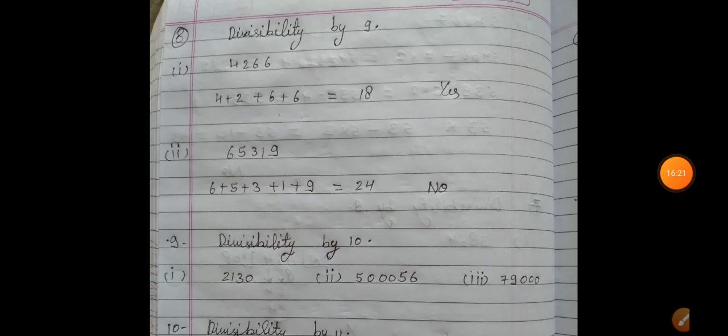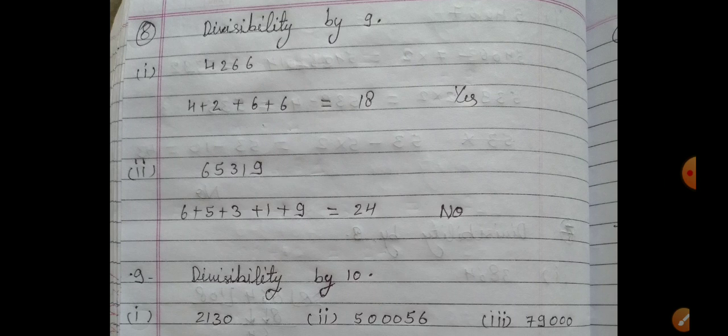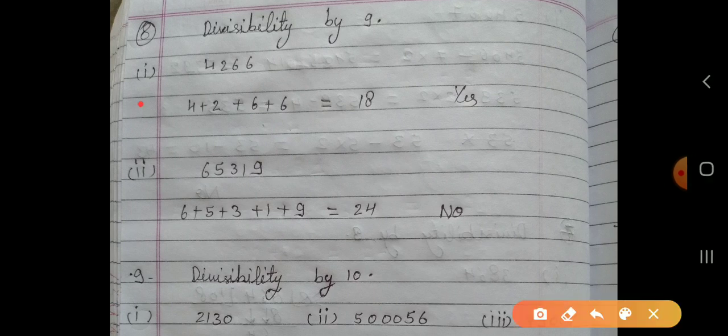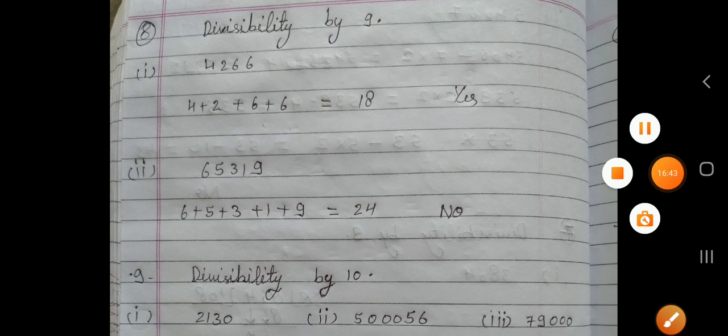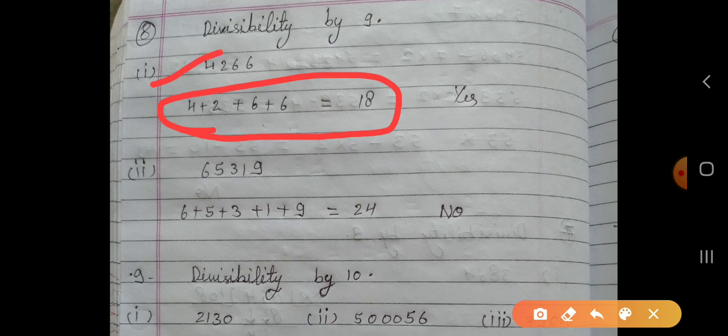Now divisibility by 9. Divisibility by 9 means we have to find the sum of digits of the number. First part is 4266. On adding all these digits, we are getting 18. 18 is divisible by 9. That's why this number is divisible by 9. Second part is here. On adding all these digits, we are getting 24. 24 is not divisible by 9. That's why this number is also not divisible by 9.